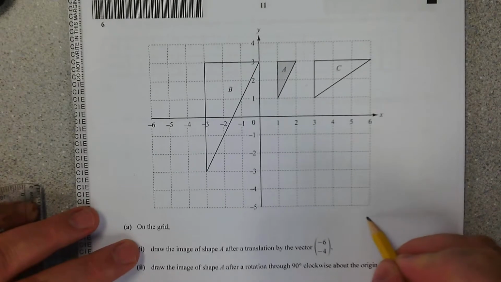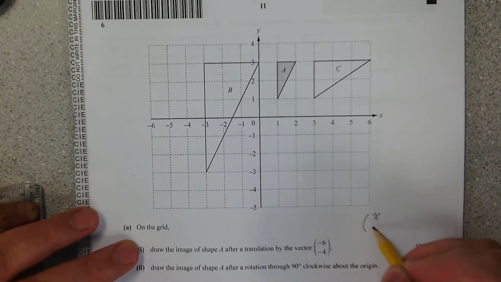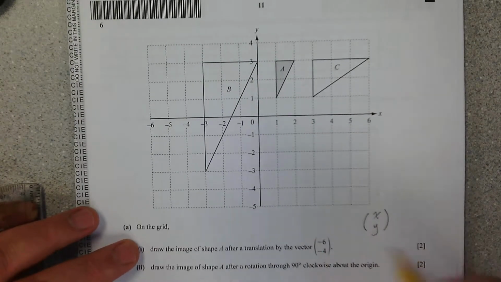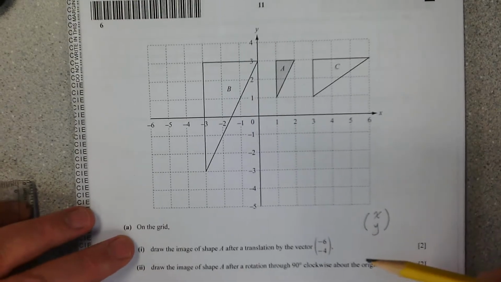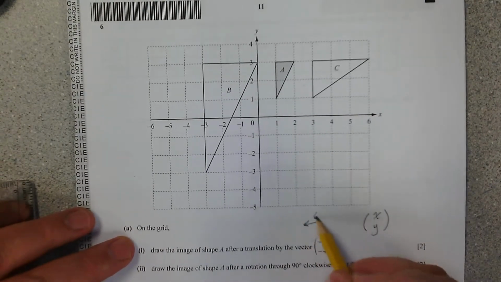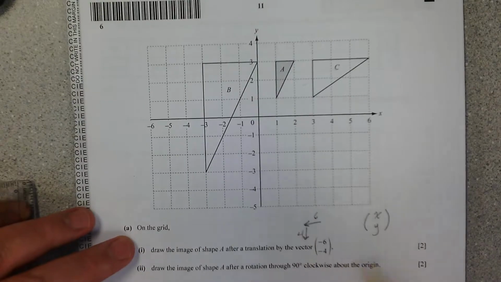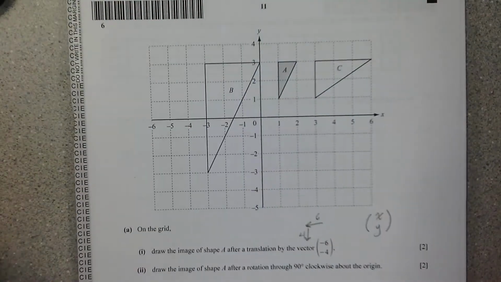Now, that's change of x and then change of y, like this. So -6 is 6 to the left. So we have to go 6 to the left, and then we're going to go down 4. So each one of these points will be translated that way.